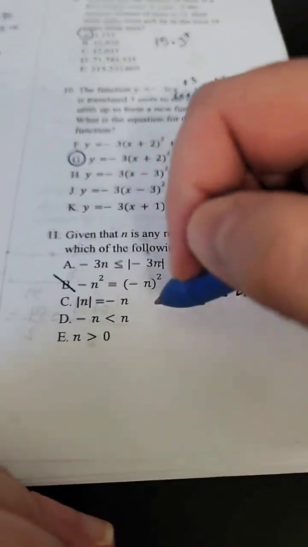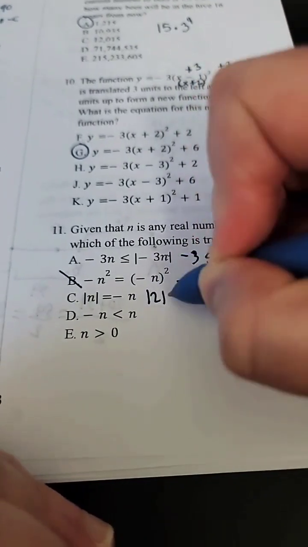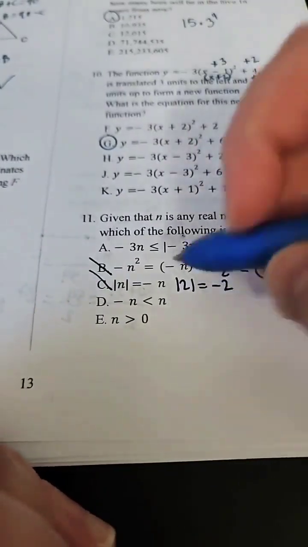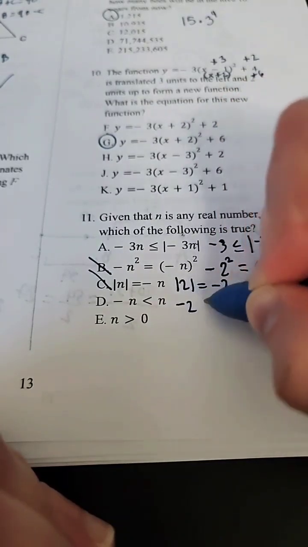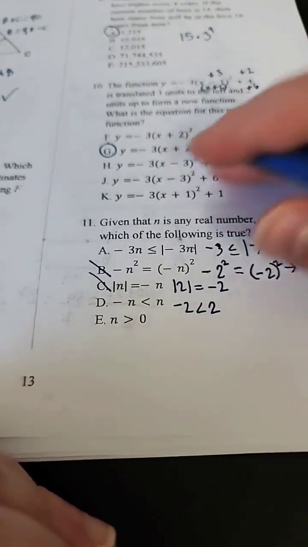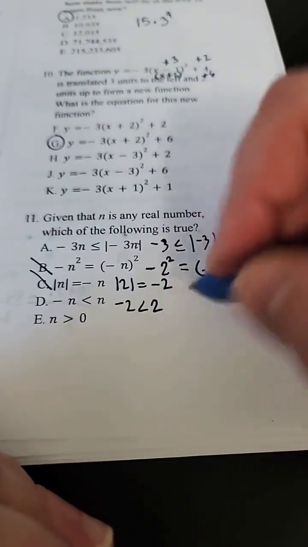And then for C, let's just use the same number 2. So absolute value of 2 is equal to negative 2. That's not true, because absolute value makes anything positive, so no. And then D, let's say negative 2 less than 2. That works, but then let's try out another number. Remember, we want to try negatives and positives because usually they have different properties associated with them.